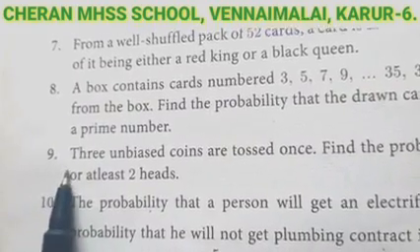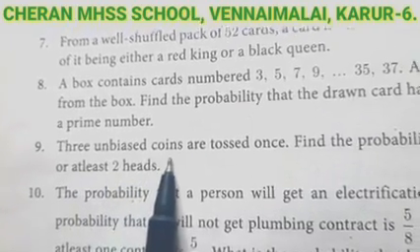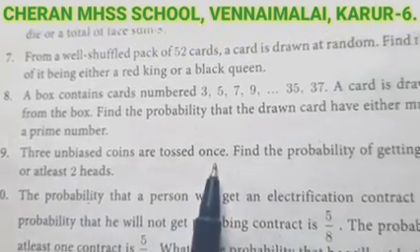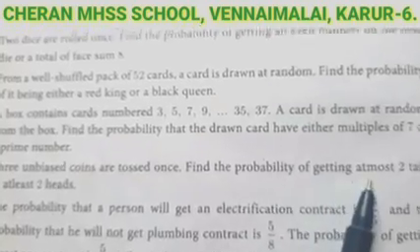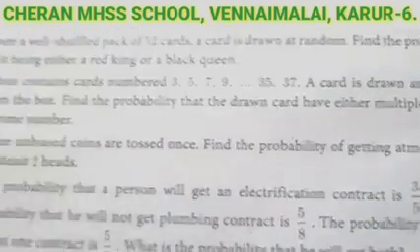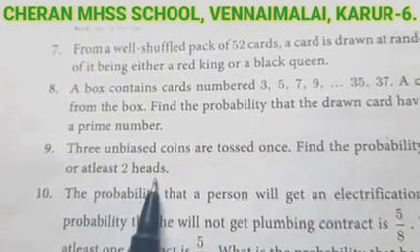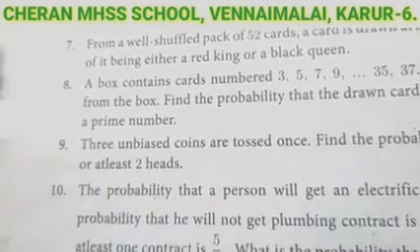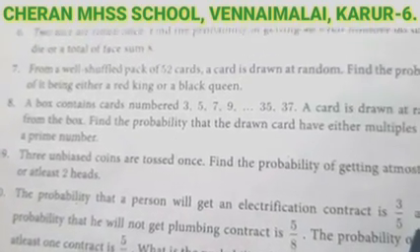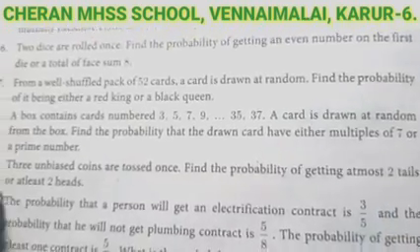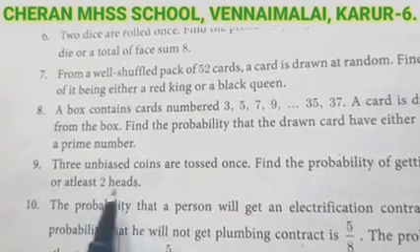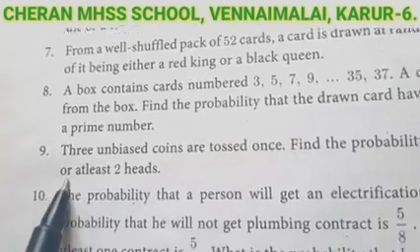Sum number 9. 3 unbiased coins are tossed once. Find the probability of getting at most 2 tails or at least 2 heads. Here in this question, the word or comes.